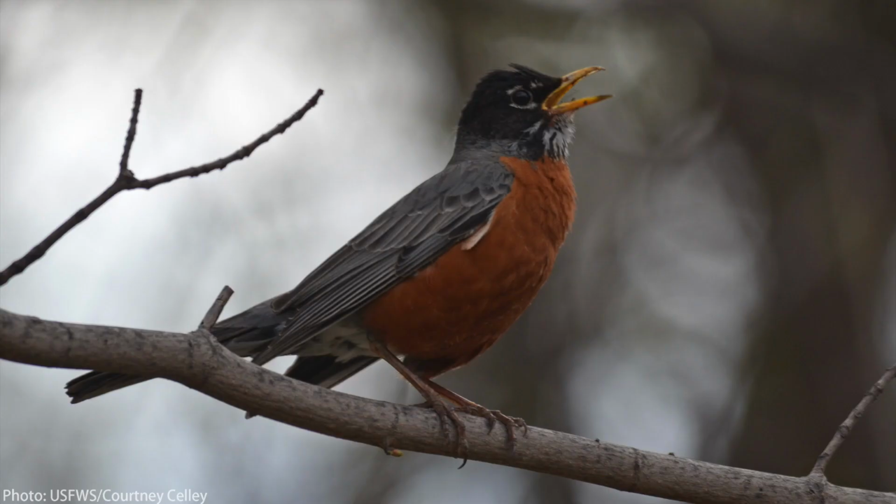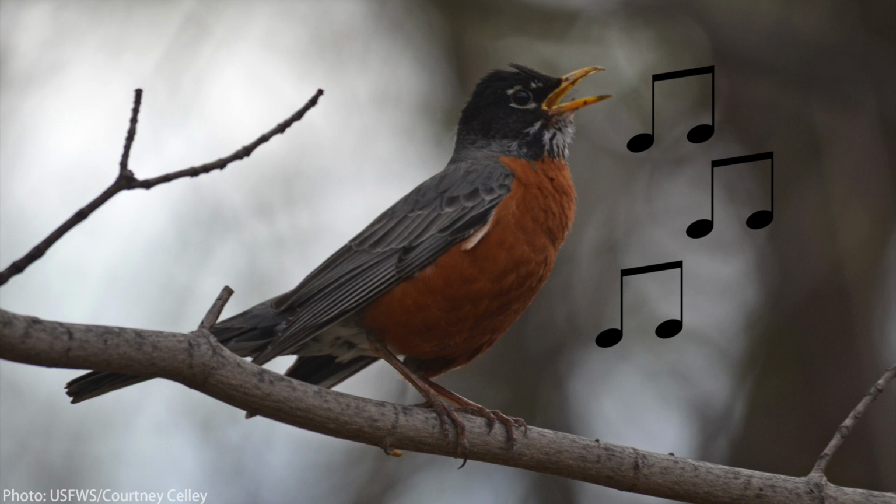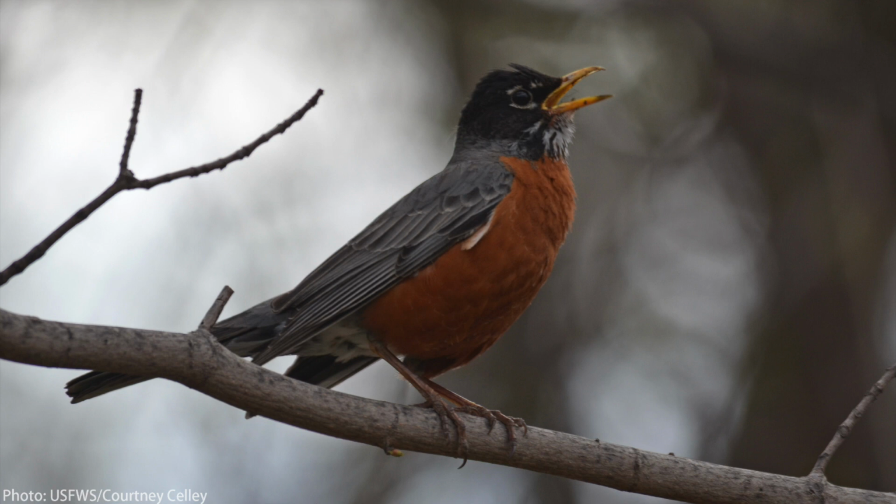Let me paint a picture for you. It's 3:47 a.m. You're fast asleep. Your windows are open because it's a cool summer night. And then suddenly, it's an American robin, and it's waking you up. That was a terrible robin impression. The song is pretty obvious. It's a very loud set of whistled phrases where each phrase is whistled quickly, but there is a long pause between each phrase.